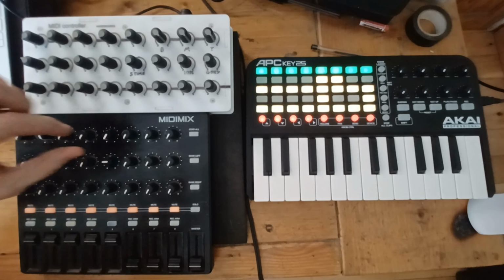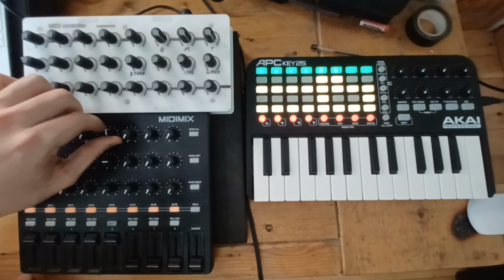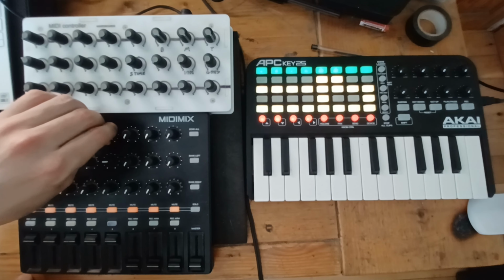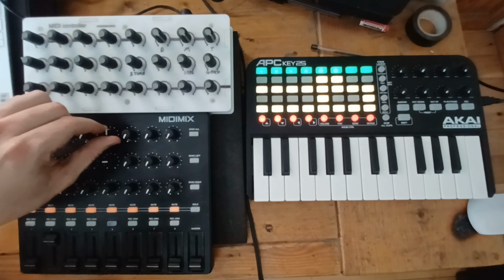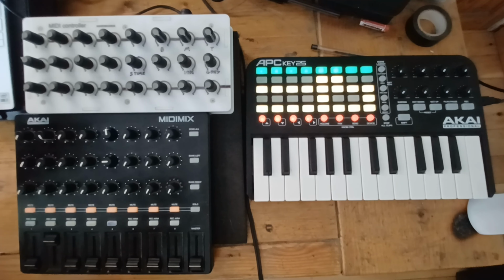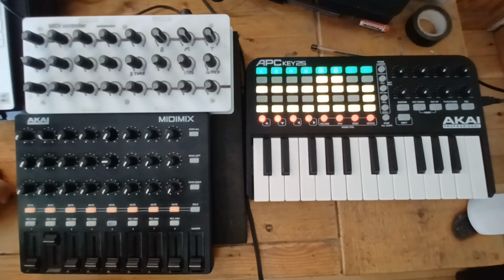Slow it down. Slow it down again. Let's do it just snare. Speed it up. Speed it up again. 3 locked speeds on that one.